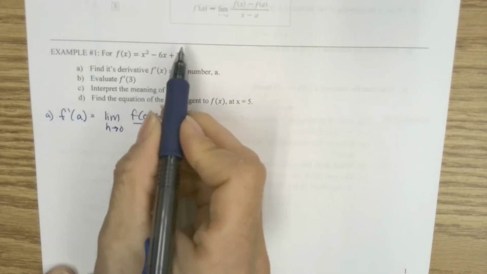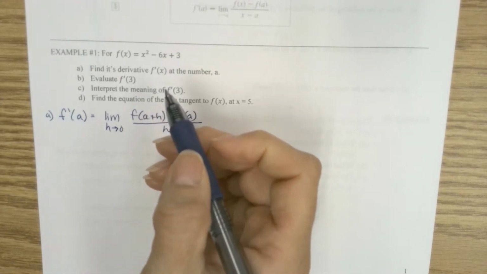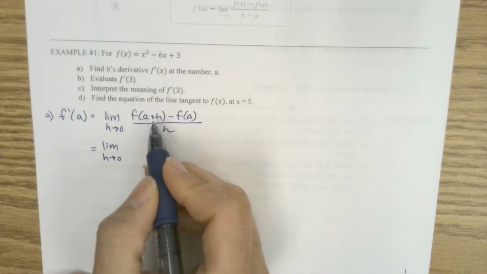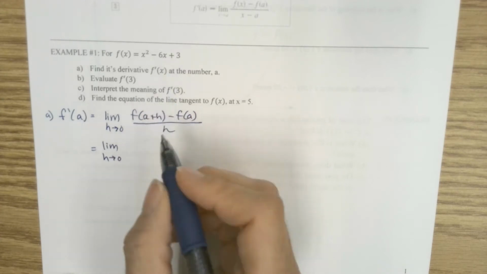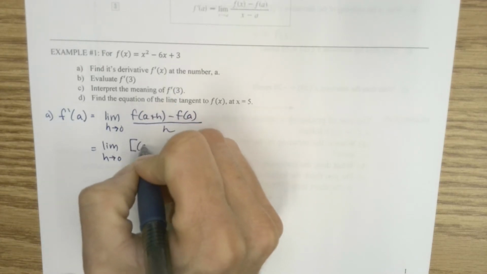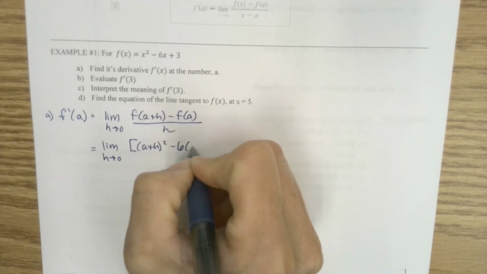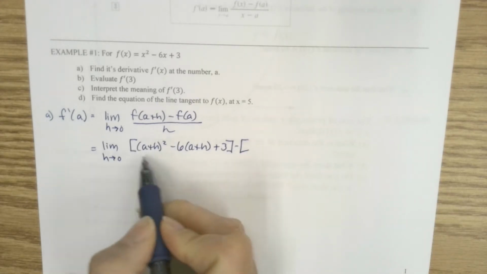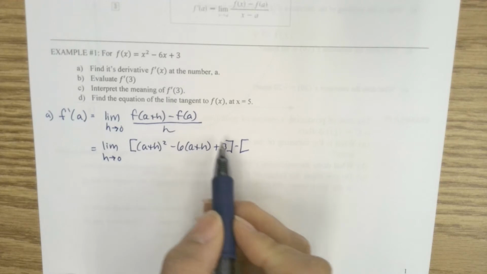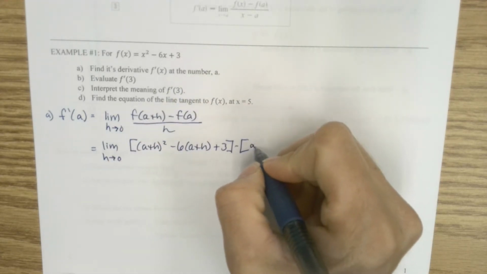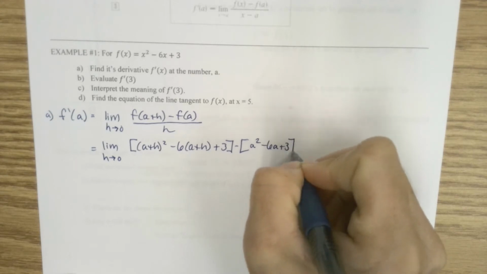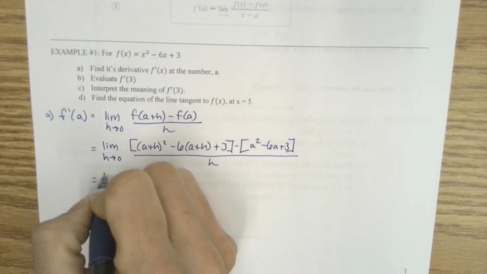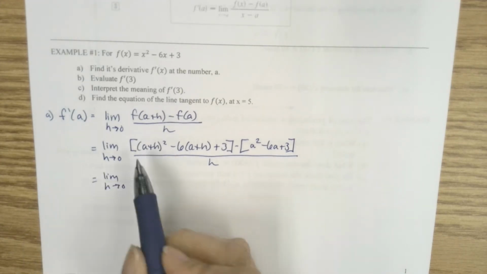Our function is a quadratic, so I'm going to find an expression for f of a plus h. I'm going to substitute a plus h into the expression up here. So we have a plus h squared minus 6 times a plus h plus 3. That expression represents f of a plus h, and then minus f of a, so I'm going to substitute a in here. So we have minus a squared minus 6a plus 3. And that is all going to be over h.